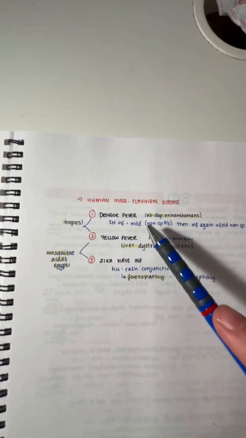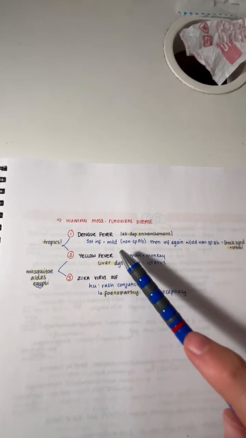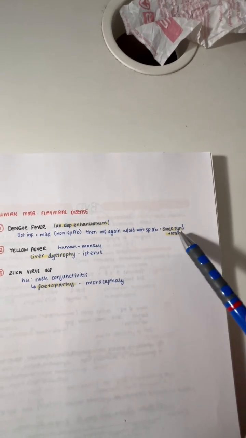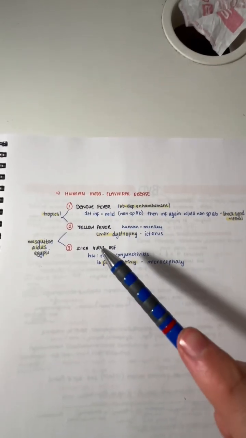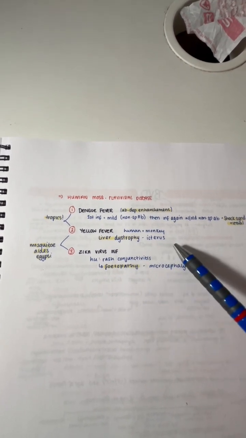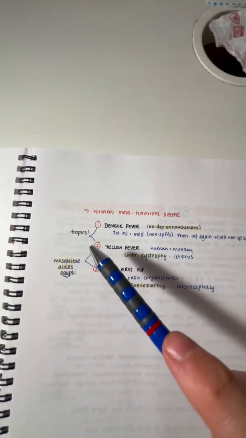With dengue virus, there's an antibody-dependent enhancement. The first infection is mild, with non-specific antibodies, and then infection again with old non-specific antibodies causes lethal shock syndrome. Yellow fever affects humans and monkeys. It causes liver dystrophy, which causes icterus. Dengue fever and yellow fever are found in the tropics.